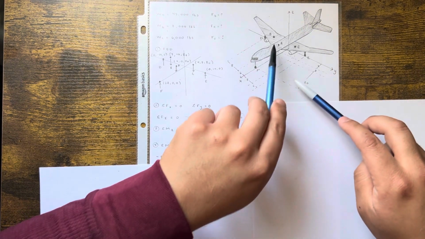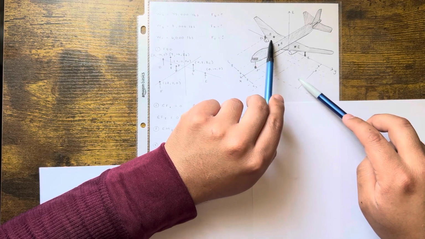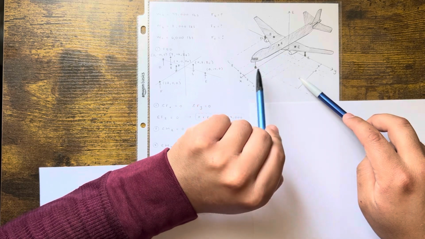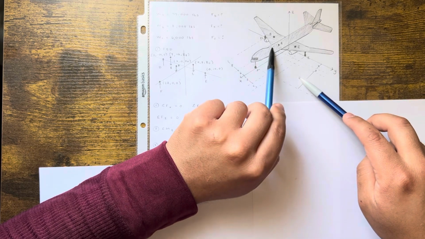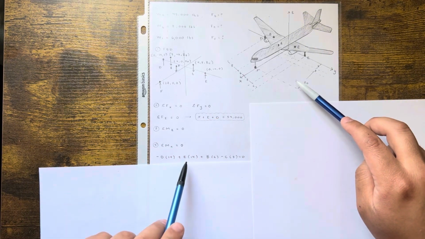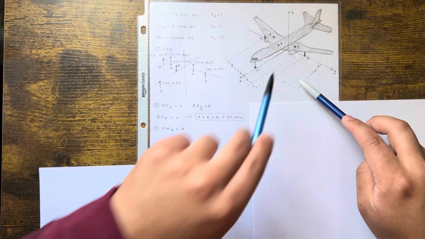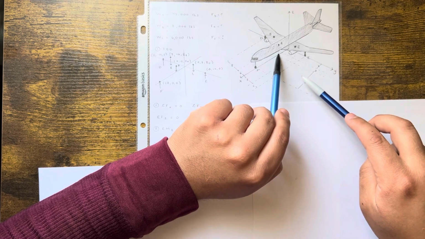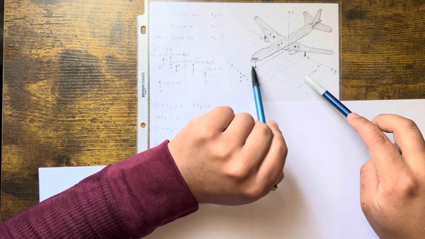Okay, and then B is going to create a positive. It's going counterclockwise about X. B times 6, right? That's the distance. 6 comes down and then this way. So plus B times 6. A doesn't do anything because it's coming straight through it. It would have, but again, it goes through the axis, just like this one.